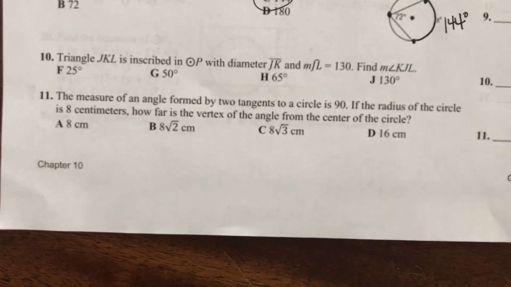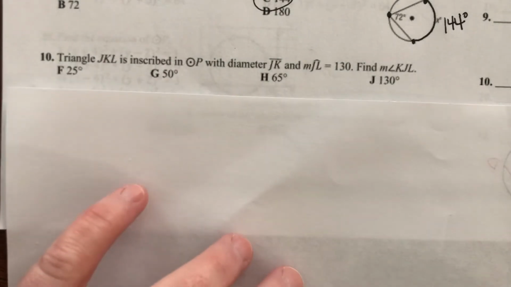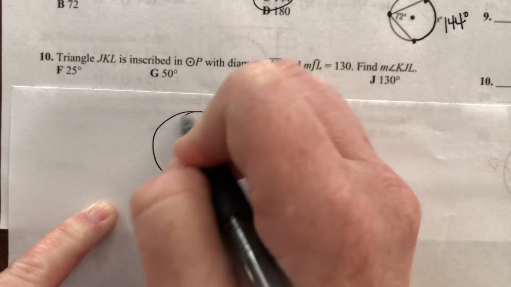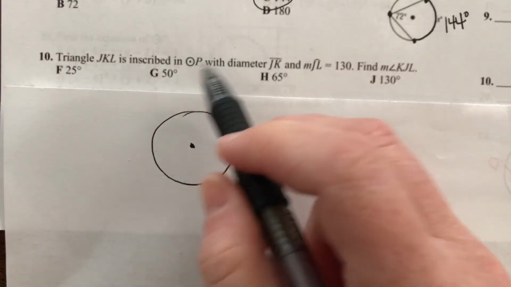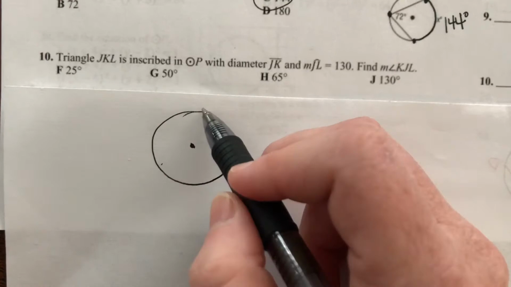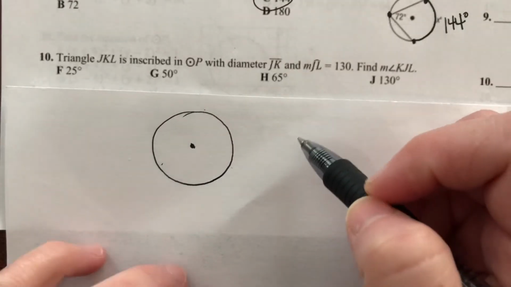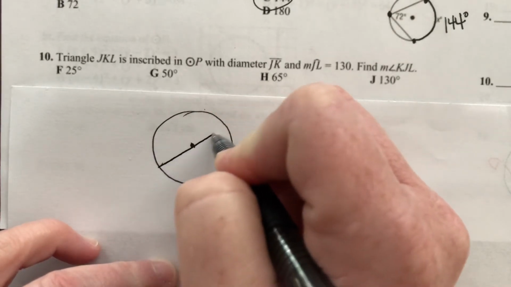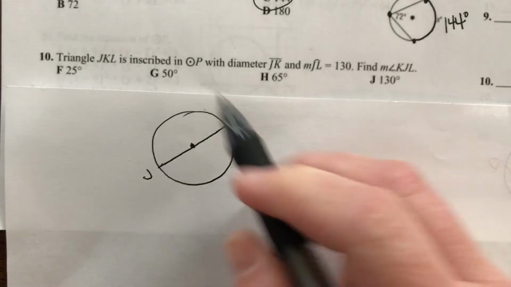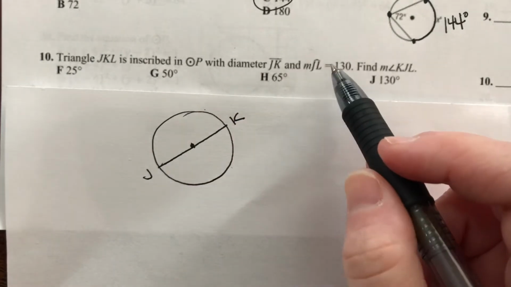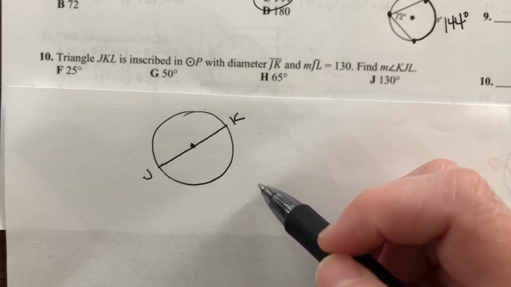Number 10, triangle JKL is inscribed in circle P. So let's just go ahead and draw circle P. Triangle JKL is inscribed in it, which means all 3 corners of that triangle are going to be on the circle somewhere. It says JK is the diameter. So here's JK, and I've got to put L somewhere so it makes a triangle. And the measure of arc JL is 130. So it's going to be pretty big.